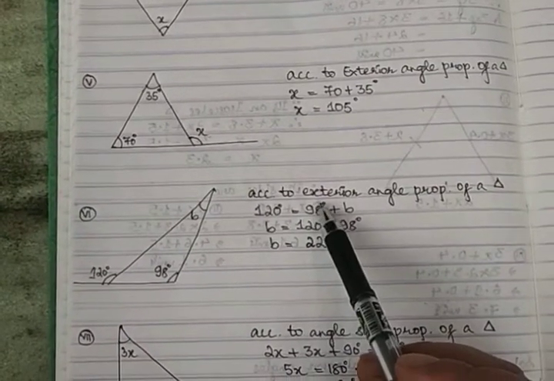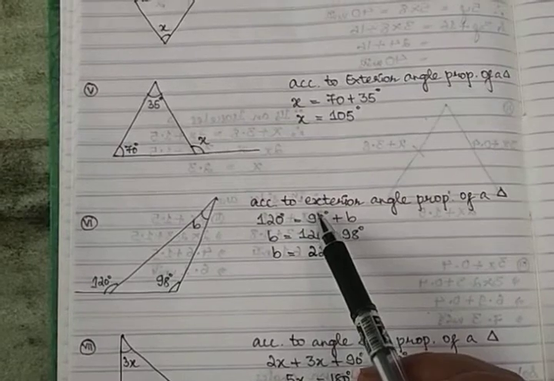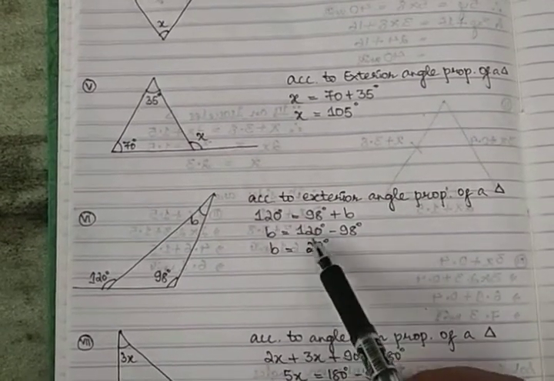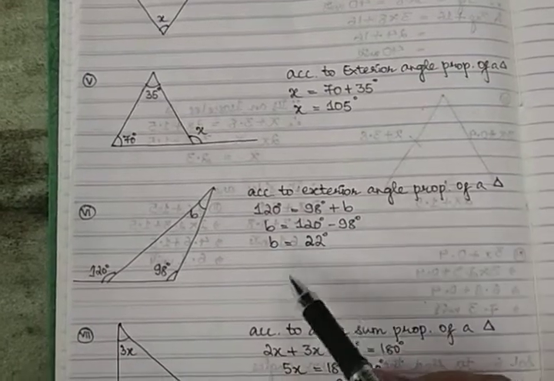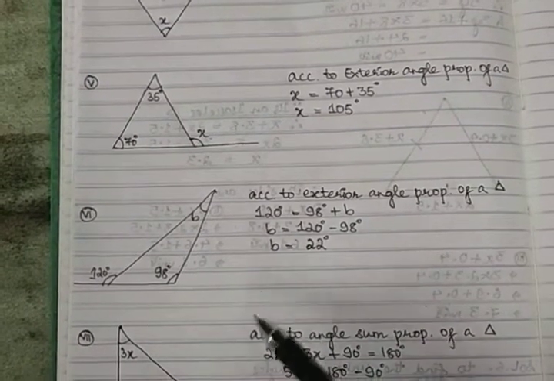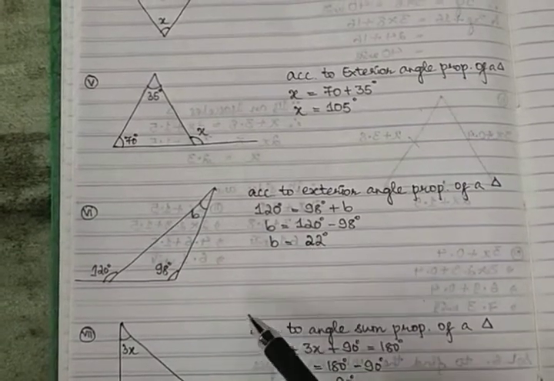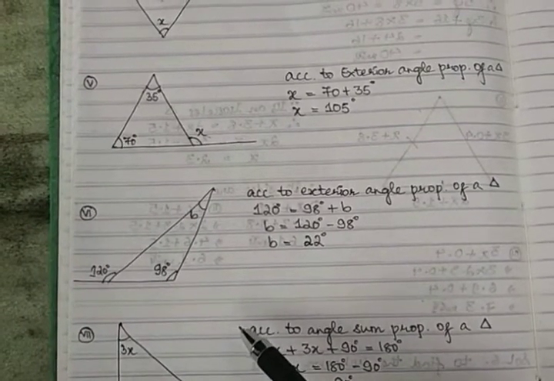So all I need to do is sort them out, isn't it? So I have taken 98 to the other side, it becomes minus. So b equals 120 minus 98. So simple, b equals 22, and we are done here. See, the unknown angle b, we got the value as 22. So we are done here. Okay.